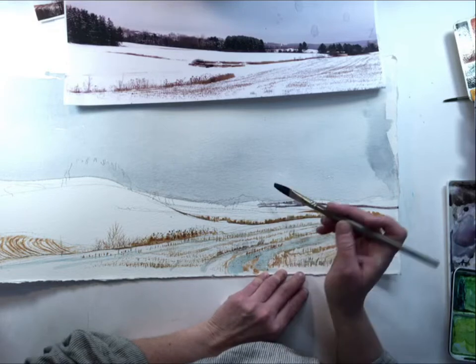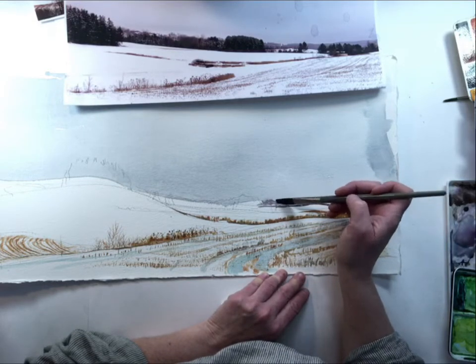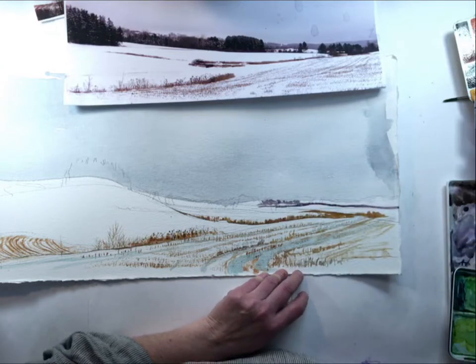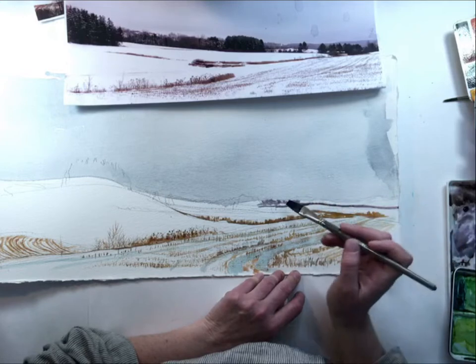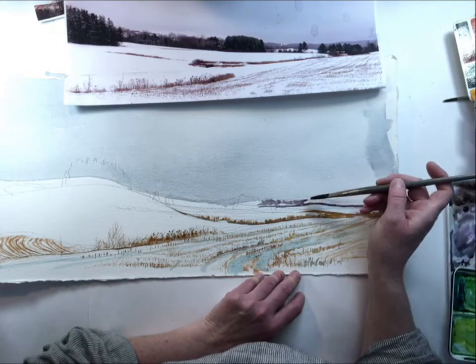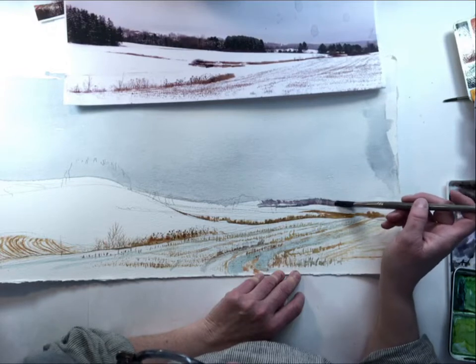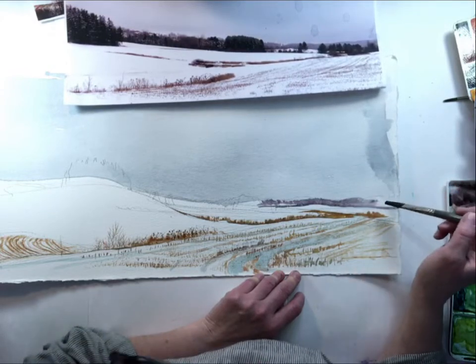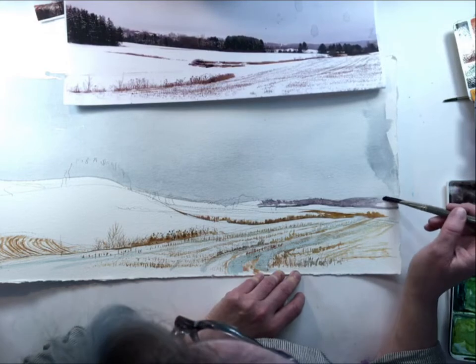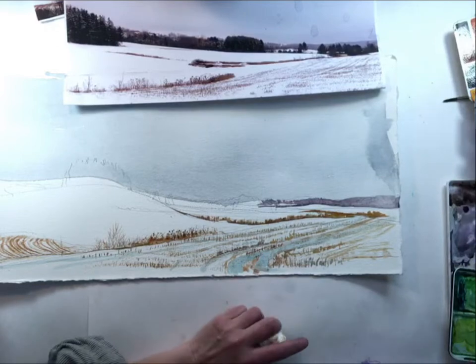Really look at things, noticing what the variations in color are going to give you. Your paintings are going to have more interest the more color, even if it's a minimal color, the more you use, the more you vary it.